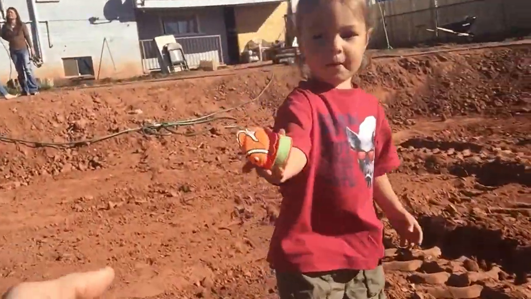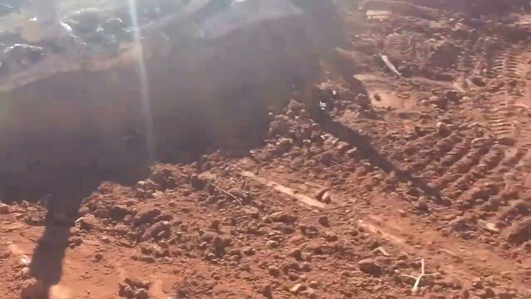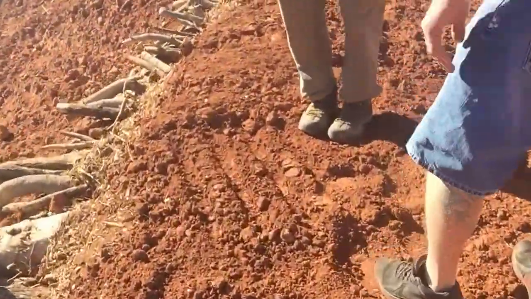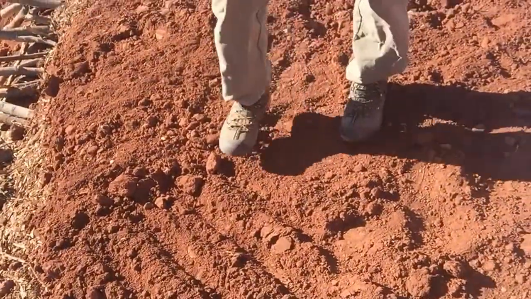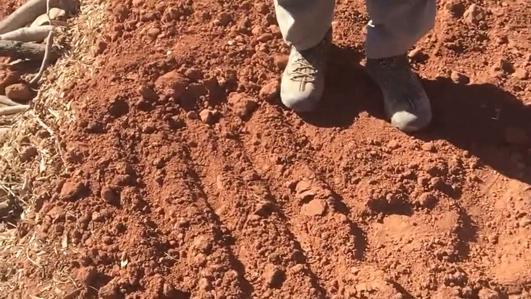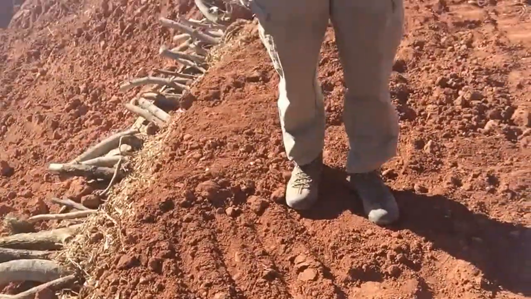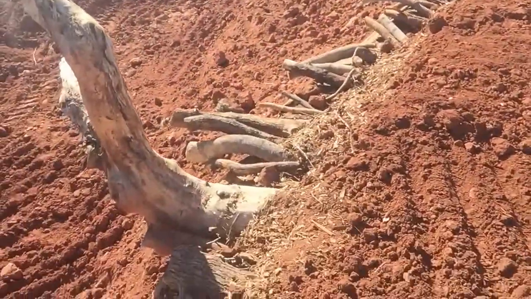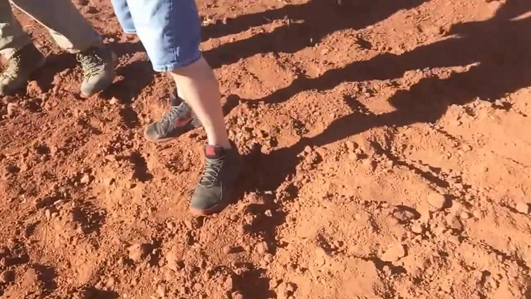Can you feel that kind of bounce? Yeah, see it all around. It'll become even more of a big bouncy sponge. When we seed this, we're going to seed it with a mix that has over 400 species in it. So these logs run all the way over? Yep. And then we put wood chips on top of that.